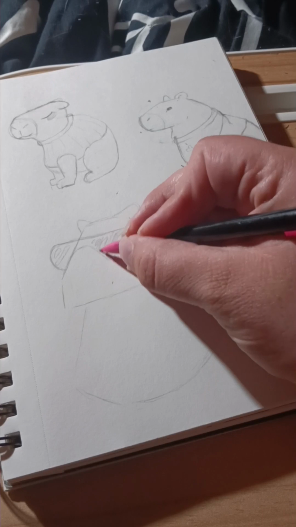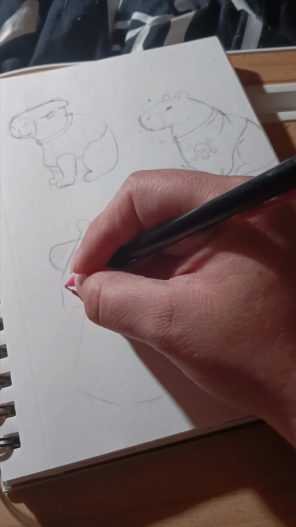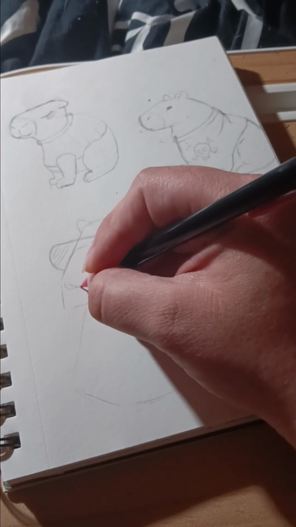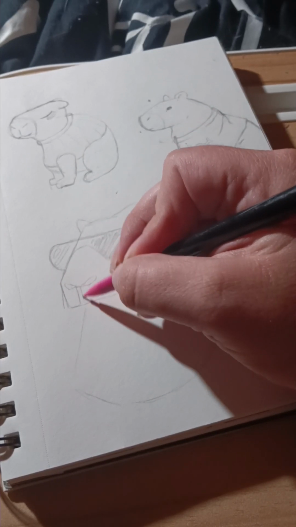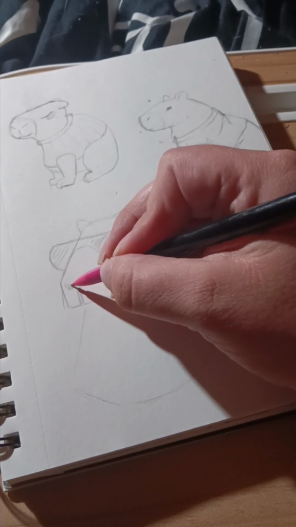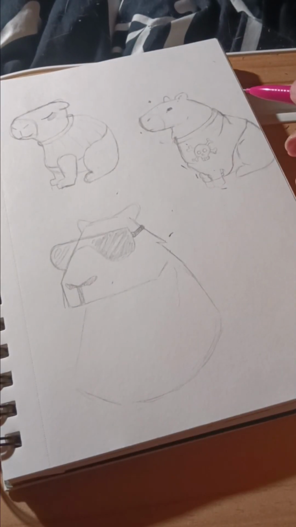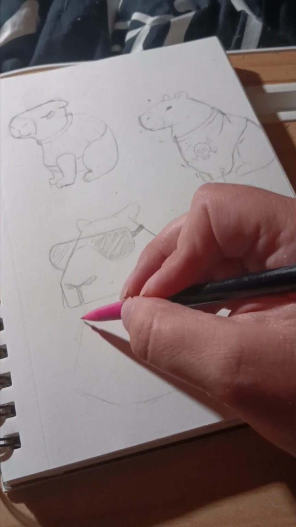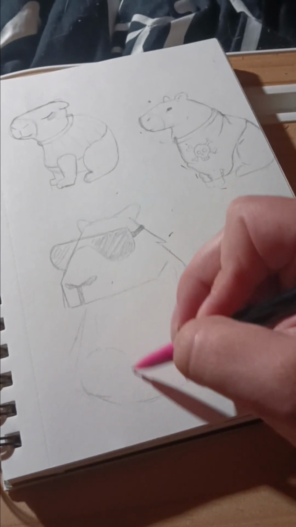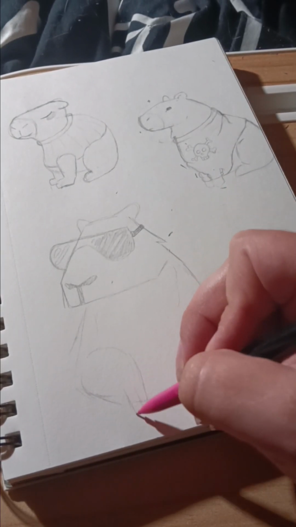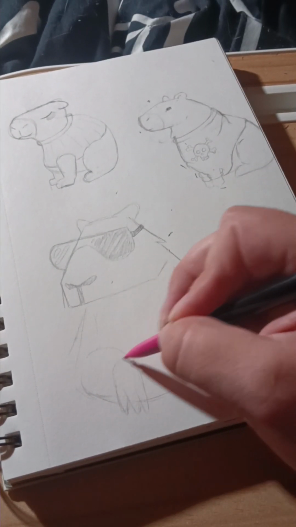One of them being the band of the sunglasses and where it should sit on the side of the capybara's head because it's not held on by anything. So I was like, should it angle up? Should it angle straight? I do fix it because I think the angled up looks like it's rubber banded to his head, and I don't really like that.